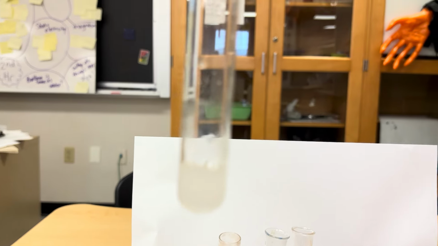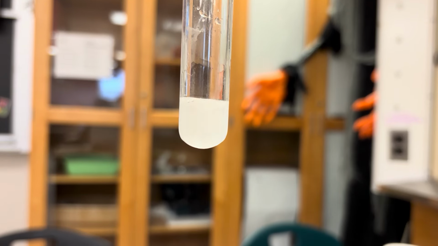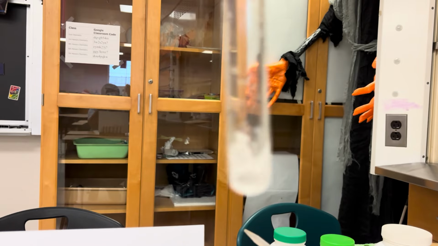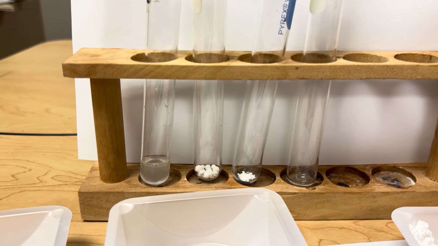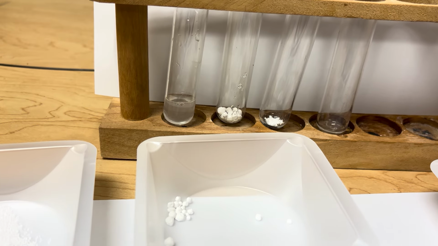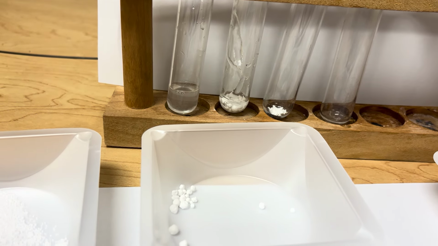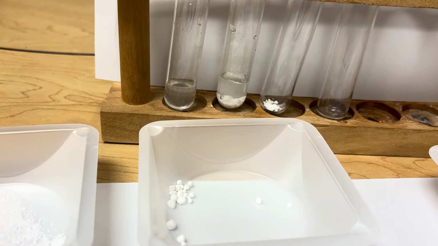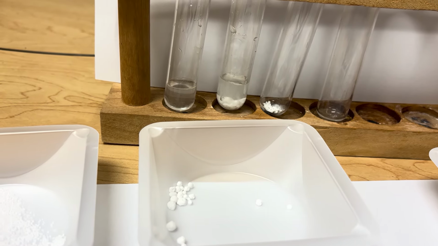And since it is an ionic compound, we know that it is likely to dissolve, but it may not. I'll add water into my calcium chloride now, about the same amount of water, and about the same amount of water into my calcium carbonate as well.